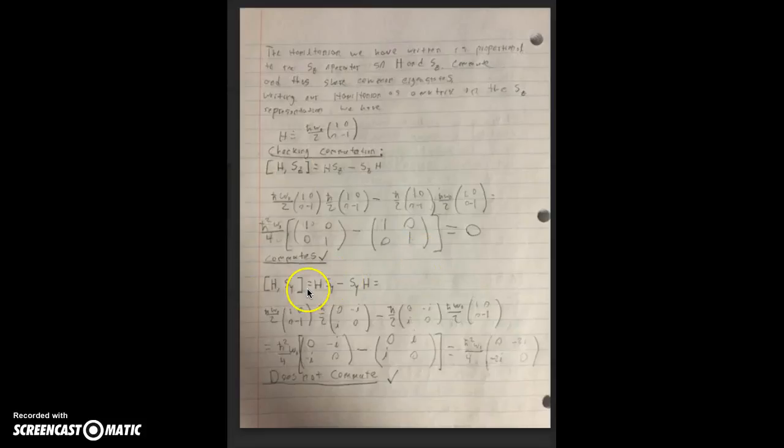And then next, we have to check S_y and S_x. The spin operators for the y and x directions don't commute with the Hamiltonian, so that means the commutators for those are not going to equal 0. So here's the spin operator for y. Do the same thing, some matrix multiplication, some matrix subtraction.